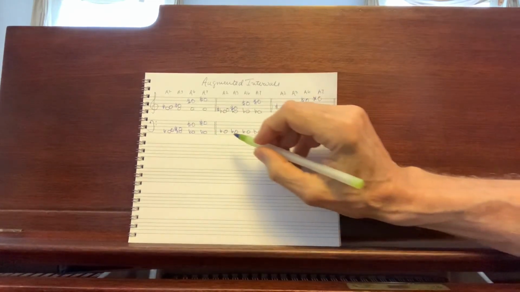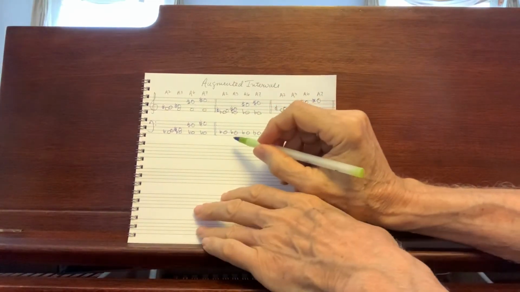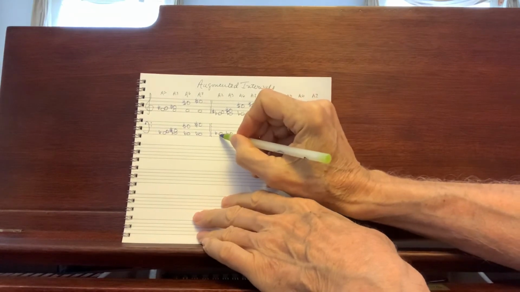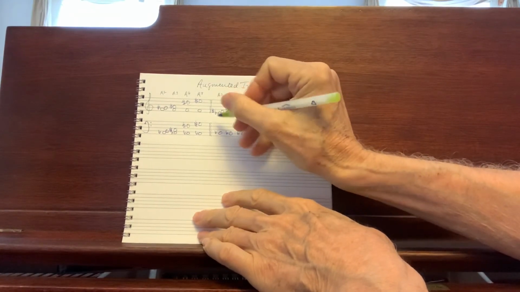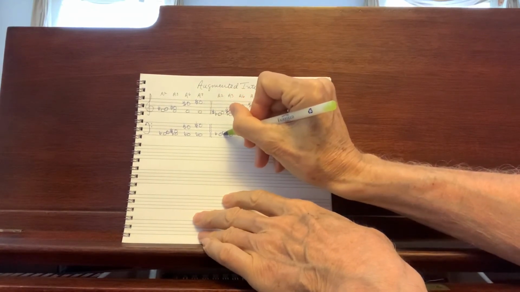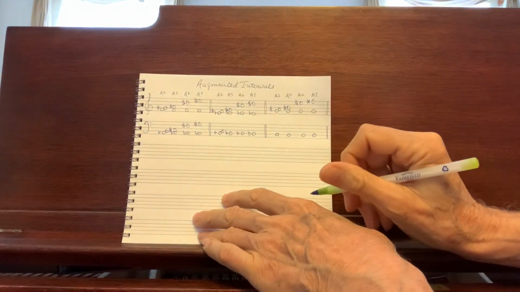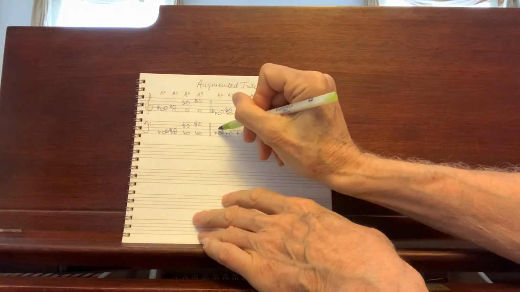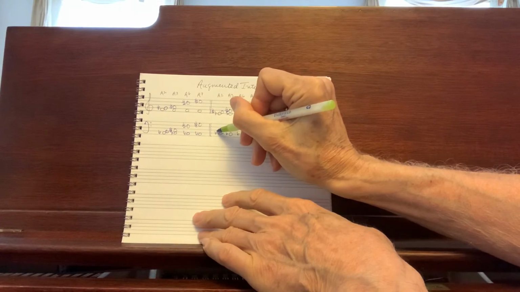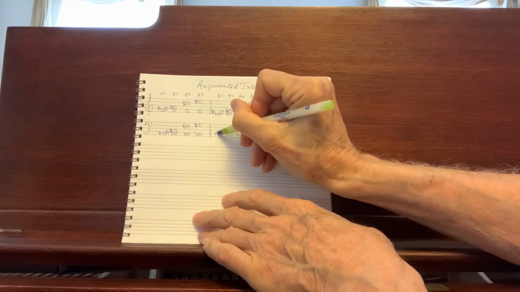All right, let's go on to B flat now. We're in the bass clef. Well, we know that B flat to C is a major second. Therefore, B flat to C sharp. I'm going to crunch the C sharp in here.